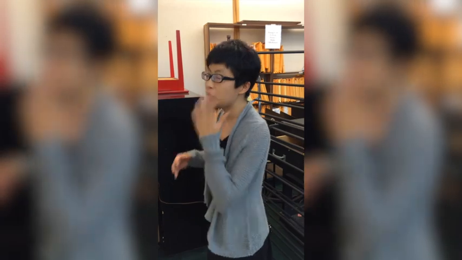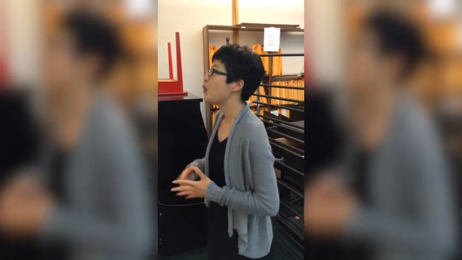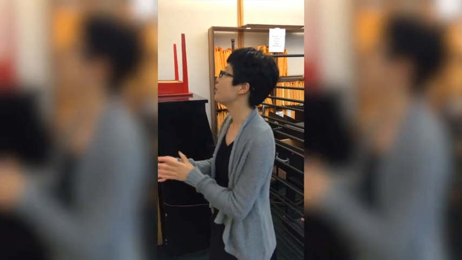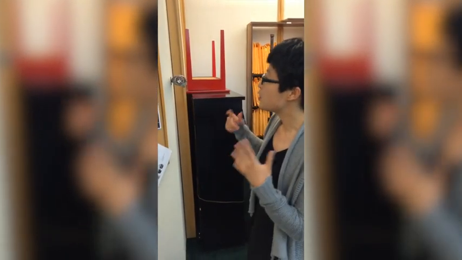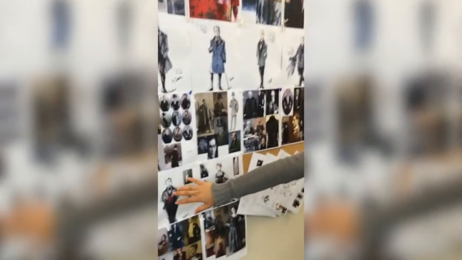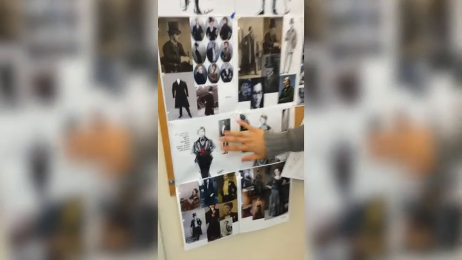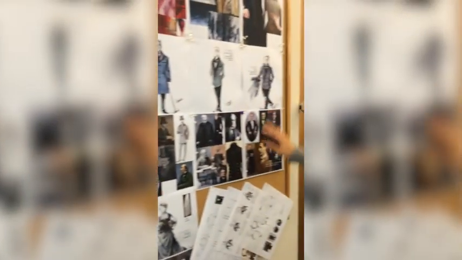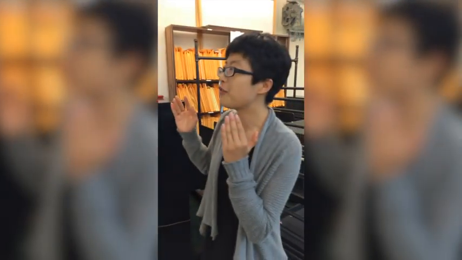So we're trying to work together, all different departments, especially staging, acting, lighting, scenic, and costume, of course. So we're trying to move in the same direction. So generally, we have 6 characters here. We have 2 girls and 4 males. So we have the idea like this.